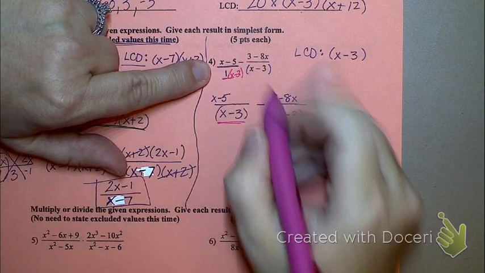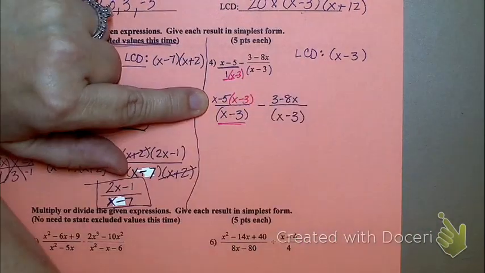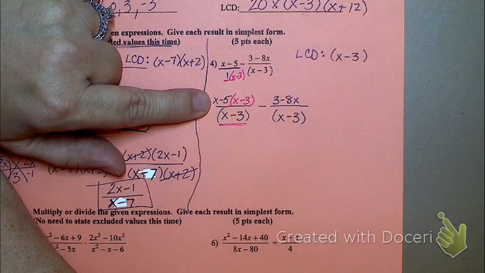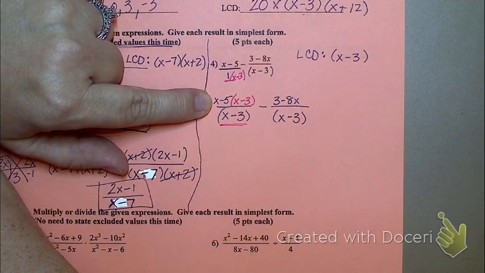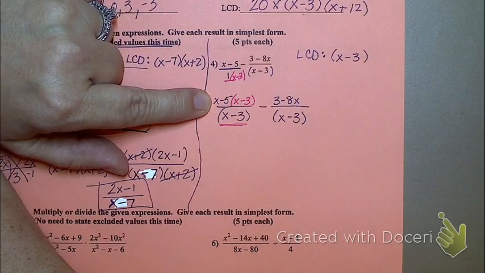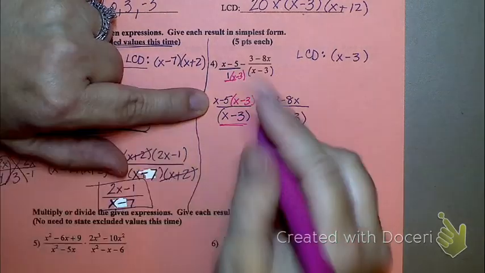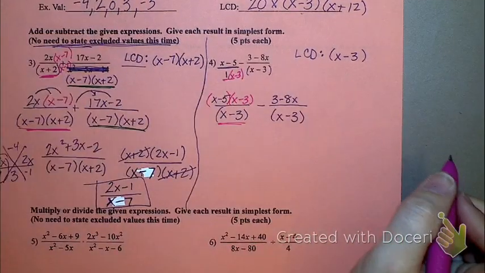Now watch very carefully. If I multiply this top by x minus 3, is that correct, the way I have that written? I hear no, but that's a questioning no. Yes or no? No. Why not? The way I have it written, it's only the 5 that's being multiplied by the x minus 3. Do you see that? I have to distribute, which means this technically has to be in parentheses too.